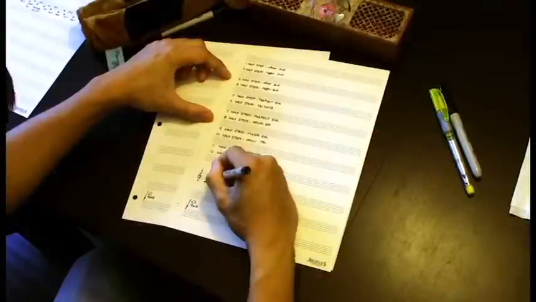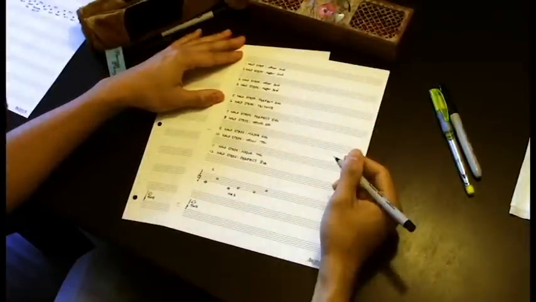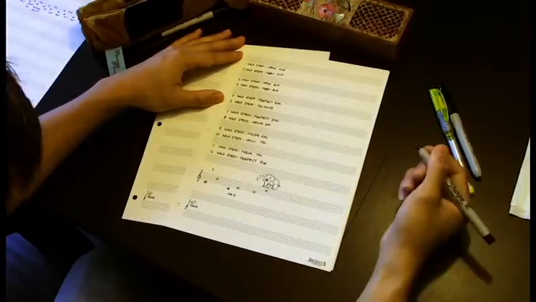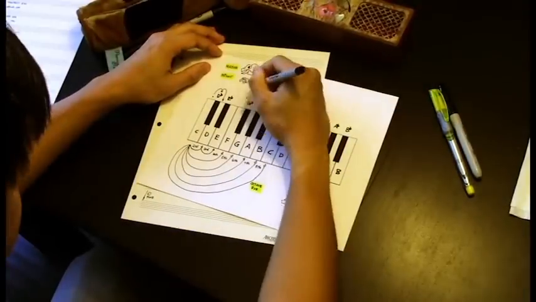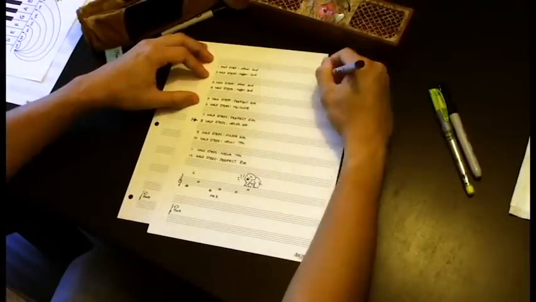But we know that notes an octave apart are the same note name. So if C to E is a major third, what's E up to the next C? Is that a major third too? Well, no. If you count the number of half steps, you'll see that there are 8, making it a minor sixth. This is called inversion.